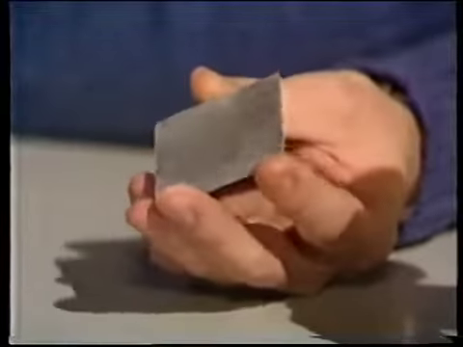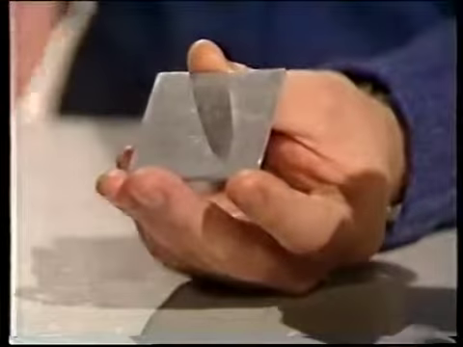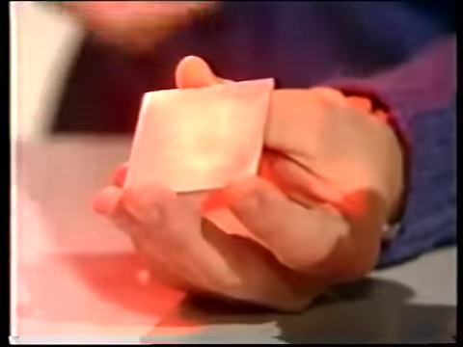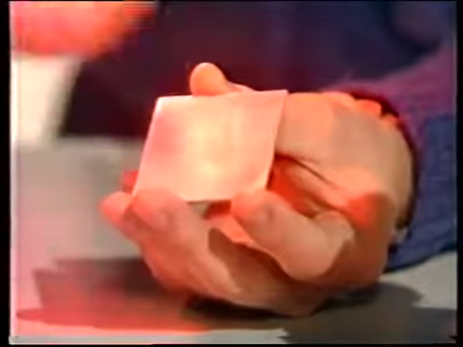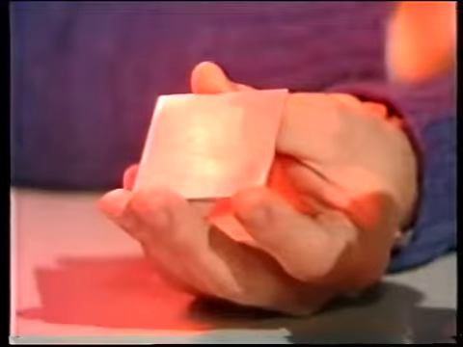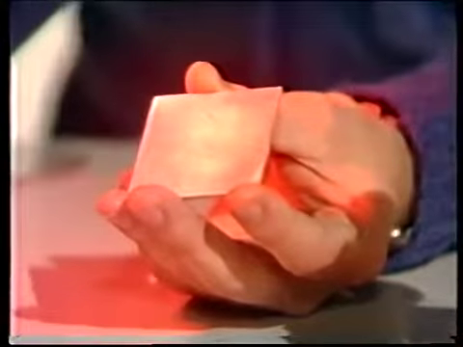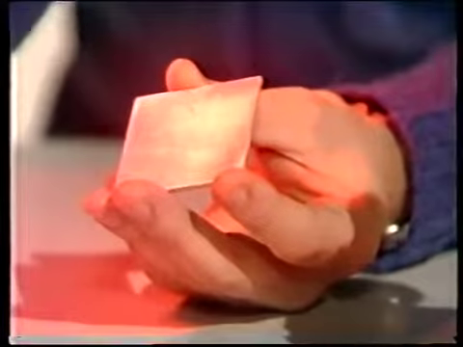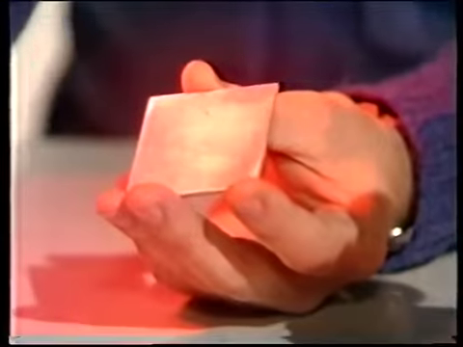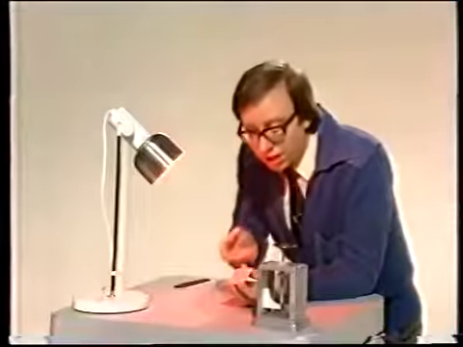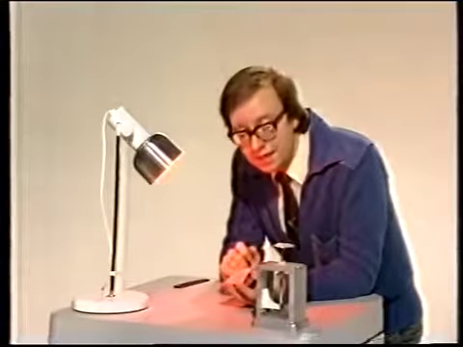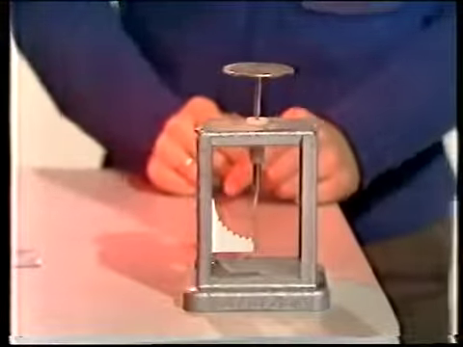Well, here's a piece of zinc, and if I allow light to fall on this zinc, then I should be getting electrons boiling off. The trouble is, I can't see the electrons coming off. But if you remember that electrons carry charge, then a loss of electrons means a loss of charge. So I want to detect that loss of charge. And I need a charge detector. And that's exactly what this piece of equipment is here. It's a gold leaf electroscope.